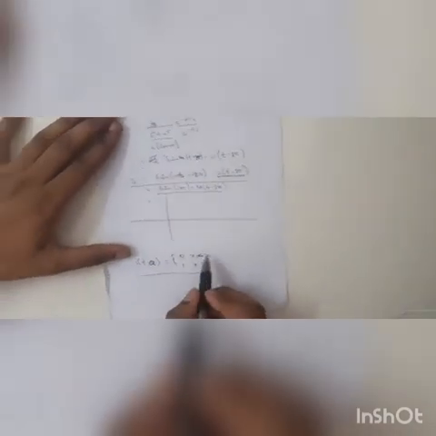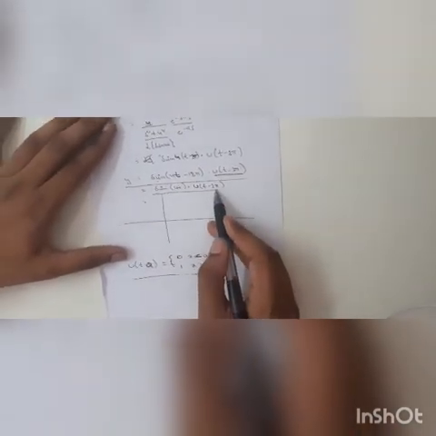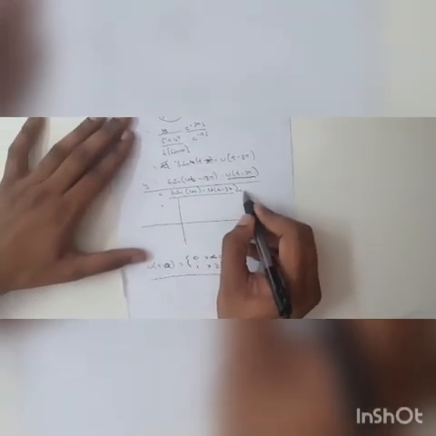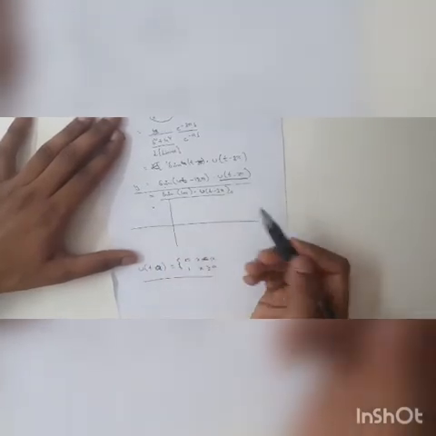So if we consider a time which is before time t equal to 3 pi, that will give 0 for this step function, and so 0 into something will give me 0.